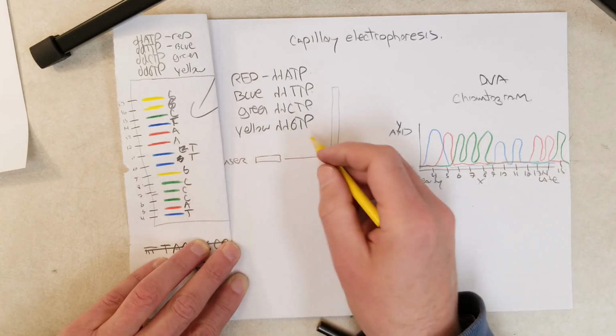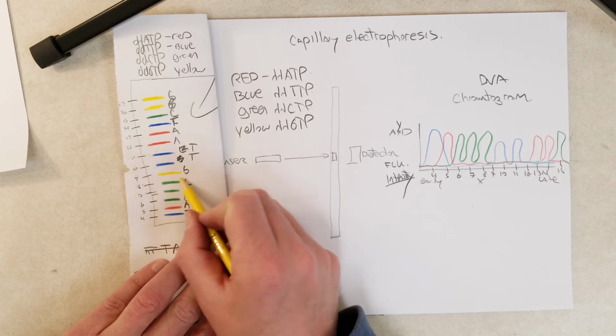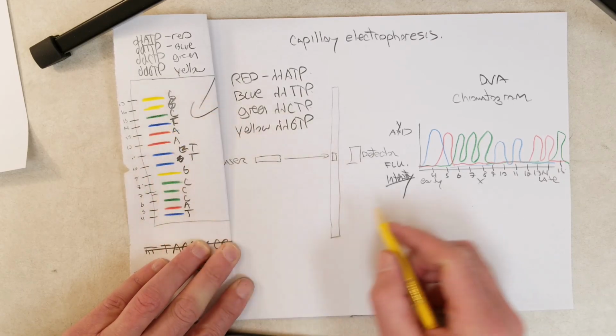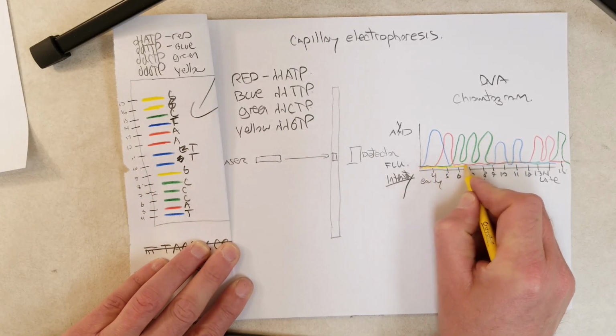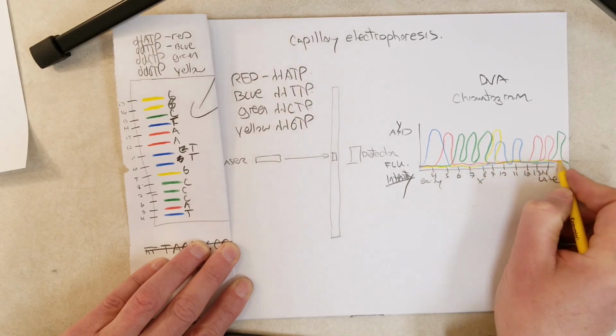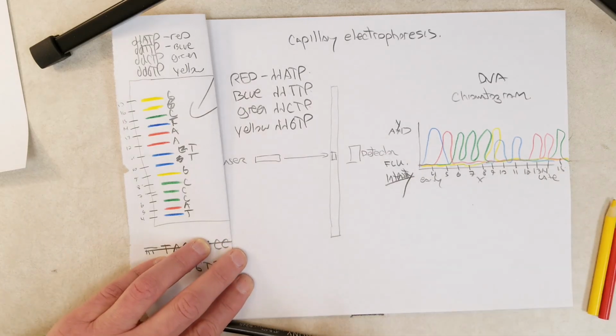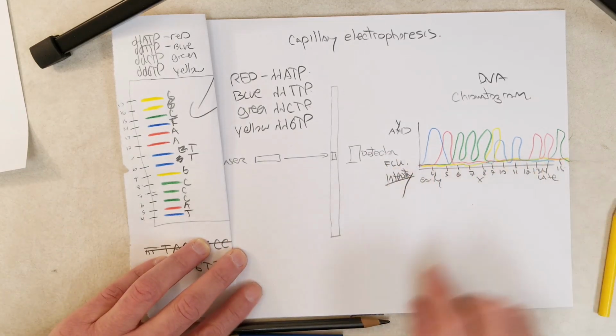And the last color it's looking for is yellow. It should have seen a yellow at about 9, 16, and 17. So we should see a blip of yellow right about here. Then not another one until we're off the screen here. Okay, so this is what a DNA chromatogram looks like.